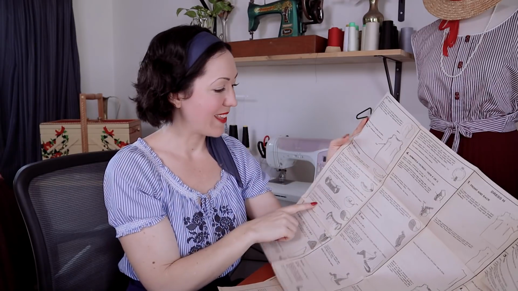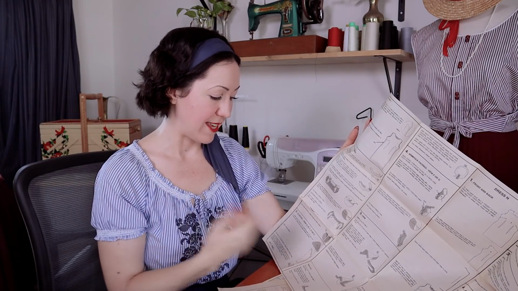So what I would suggest to you is, every time you get a new pattern, write it down. Literally write it down. Go through and have a look at what you're doing first. Oh look, we're doing all the darts first. How about that? And then we're doing the side seams and shoulder seams. Then, oh look, we get to the facings and we're finishing off the necklines and doing all of those edges.